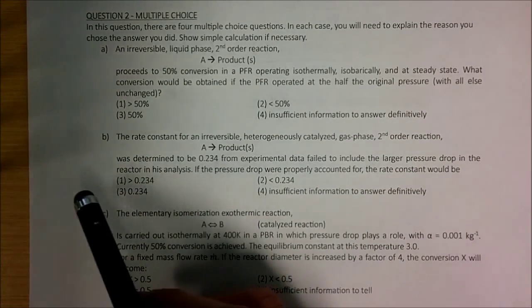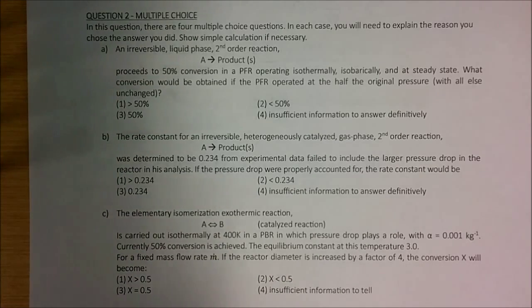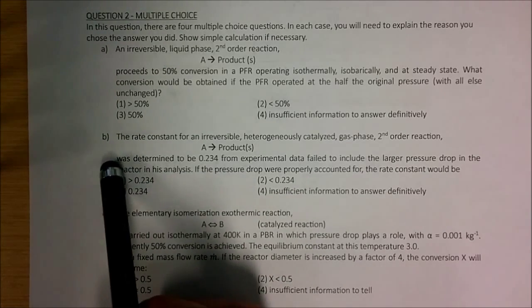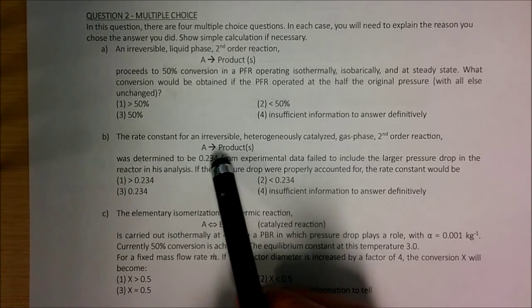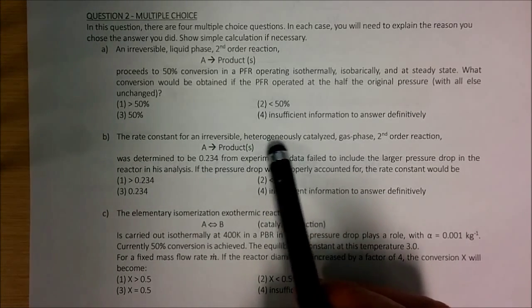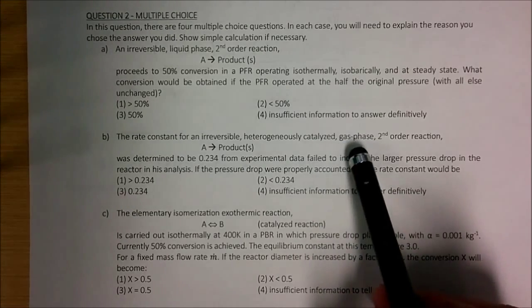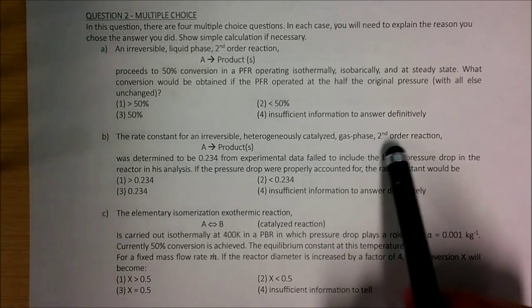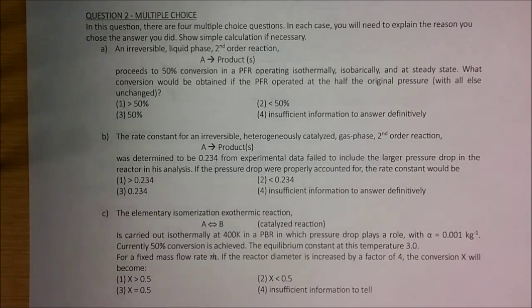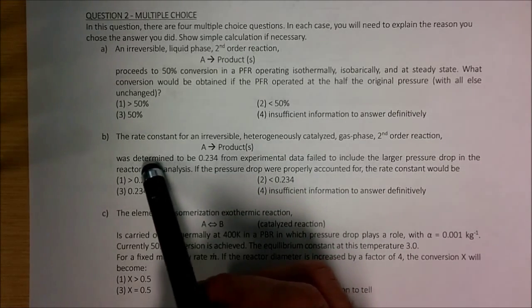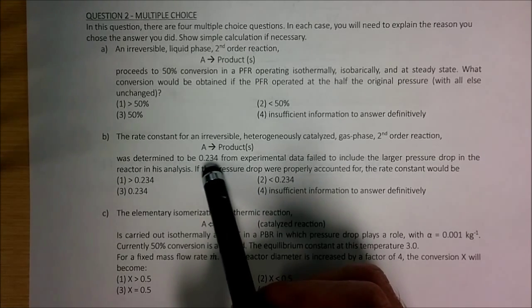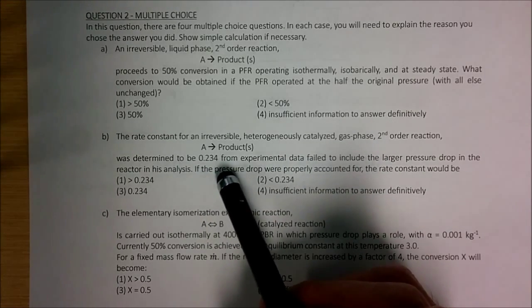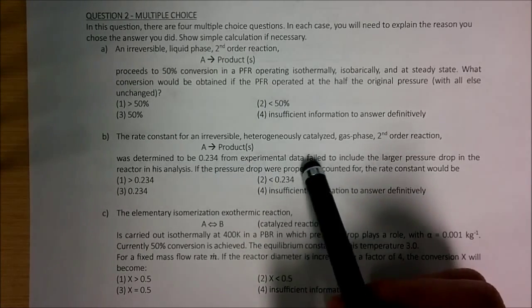Now let's move to part B of the question. In part B, we have an irreversible, heterogeneously catalyzed gas phase second order reaction, and we also have information that the rate constant is 0.234, which is determined from experimental data.